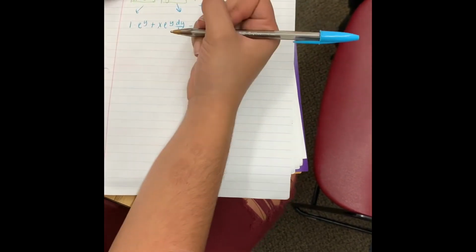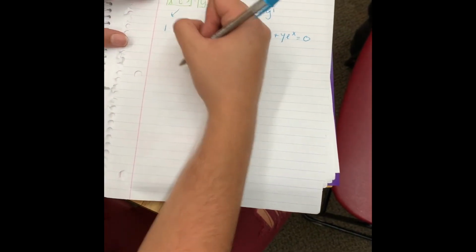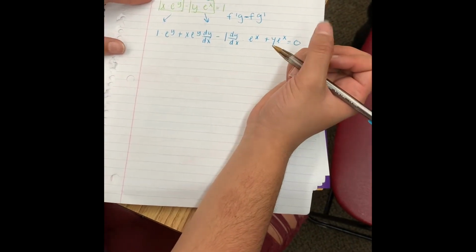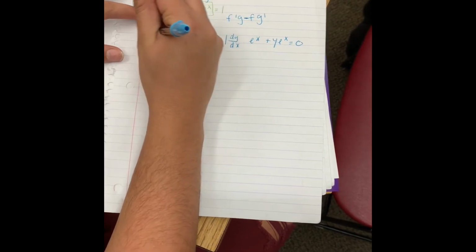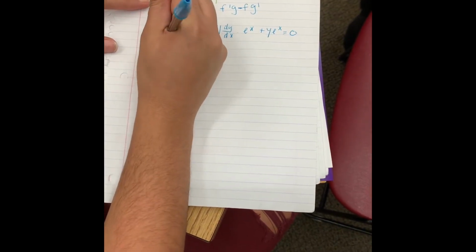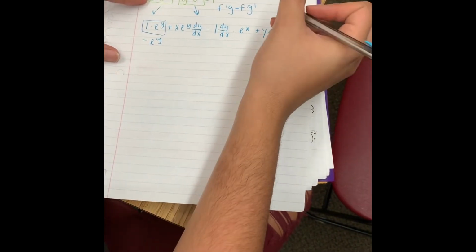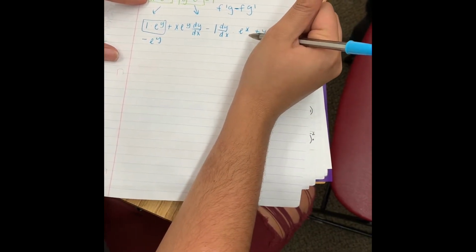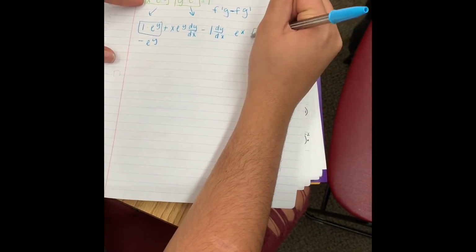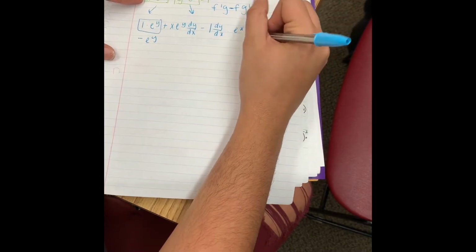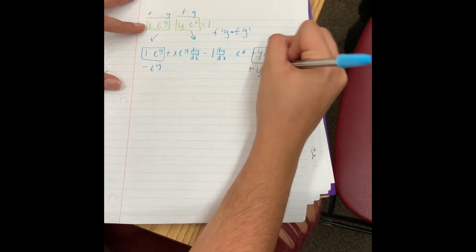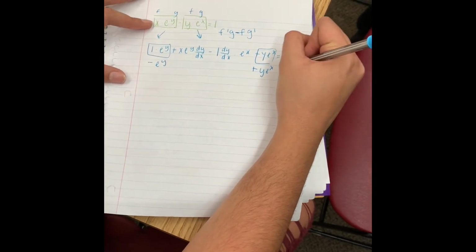Now that you have it all set up, you have to combine like terms so that dy dx is on one side by itself. So the first thing you can do is solve this by subtracting e to the y, and also take care of this section by adding y e to the x to both sides.